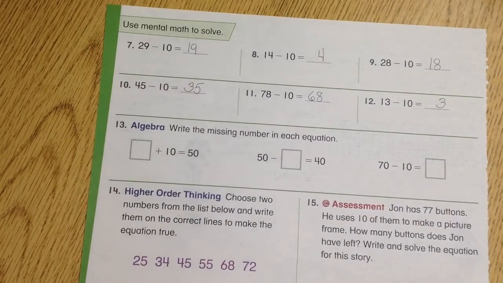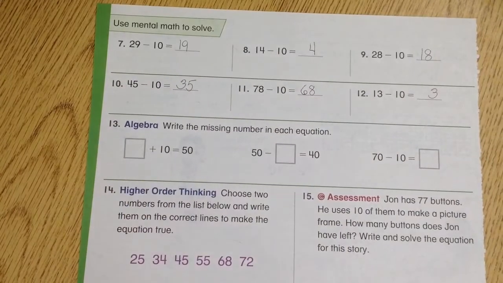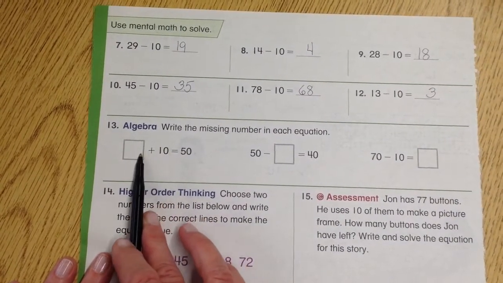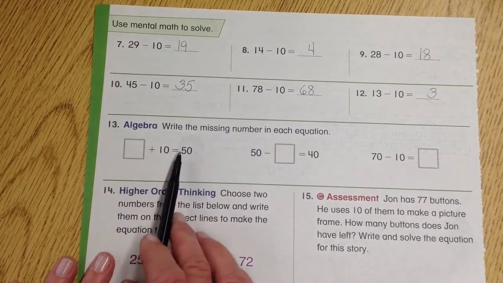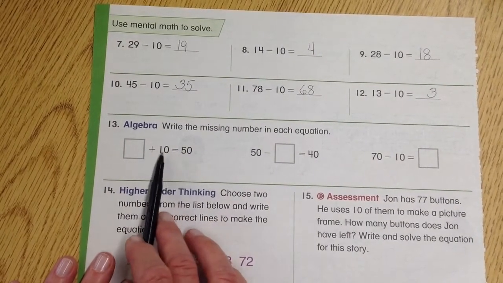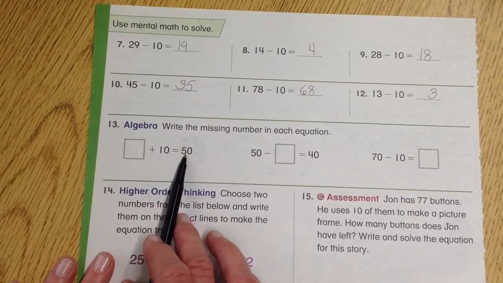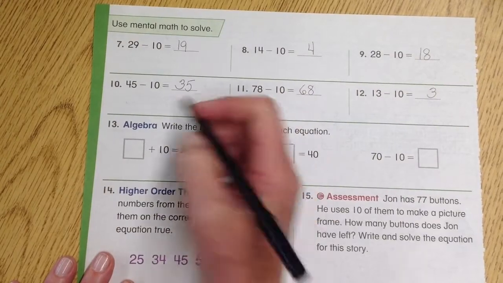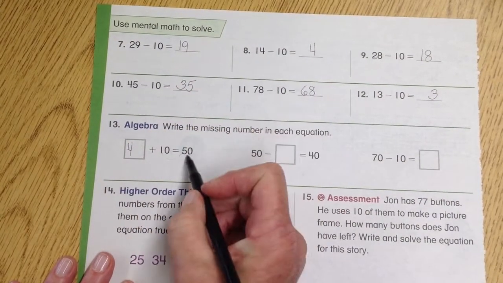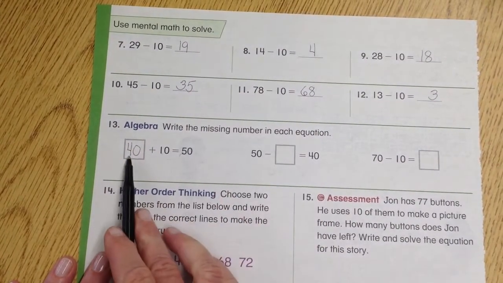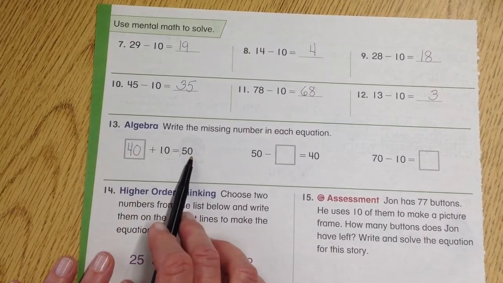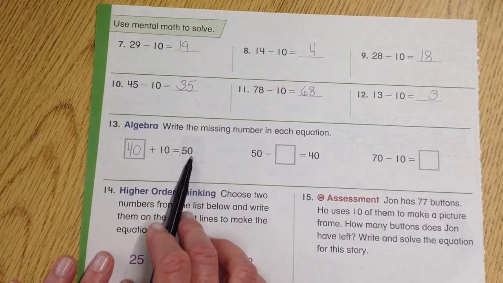Now this one is kind of doing the same thing, except they've got the plus sign there, so we have to think of what's smaller. So if we're going to add 10 to this number, this is going to be smaller than this number, isn't it? So what would be 10 less than 50? We're going to take 1 away from this 10, so we're going to have 4 and then 0 ones. So now I have the smaller number plus 10 gives me 50. That one was very confusing.